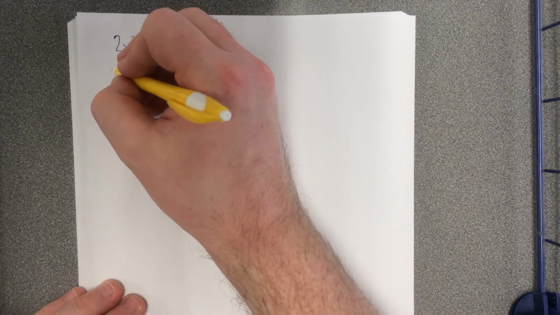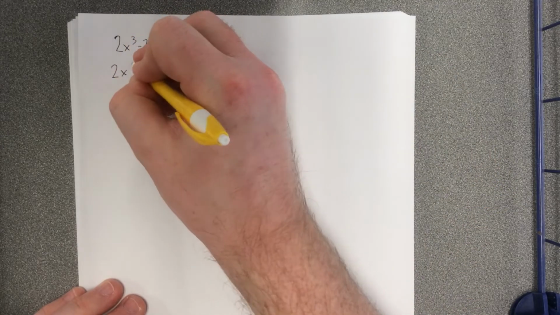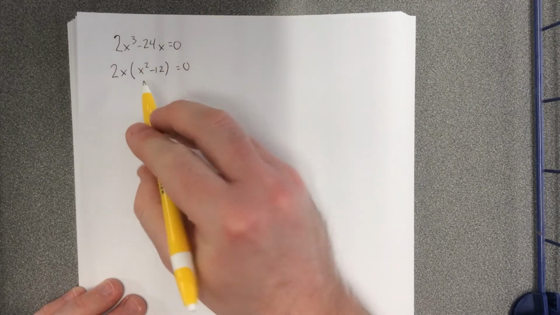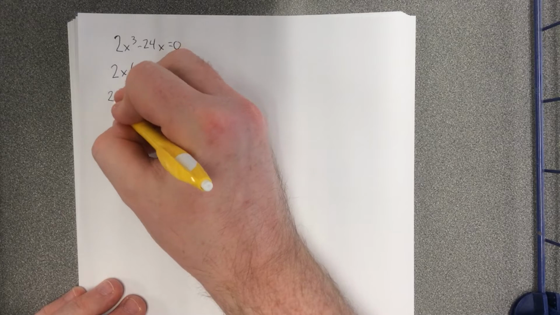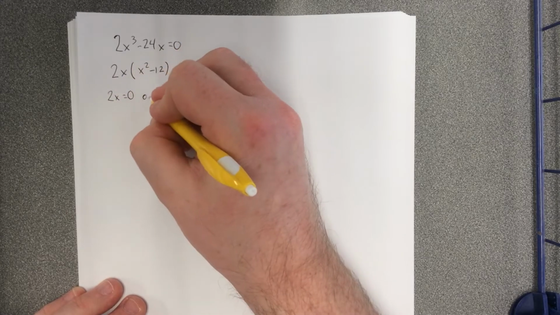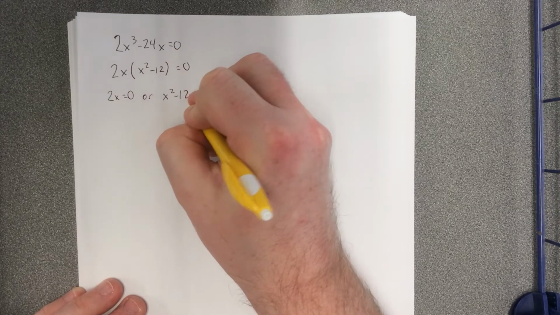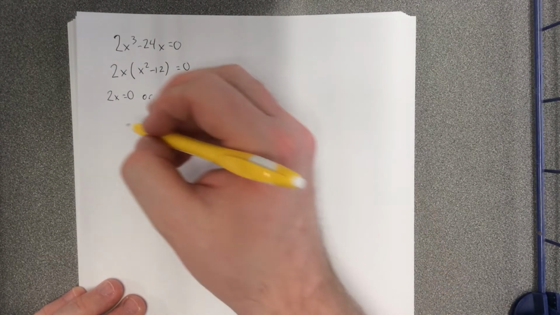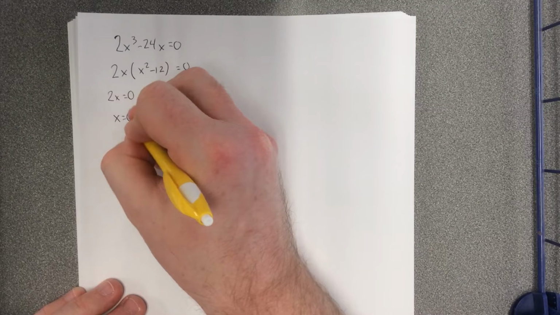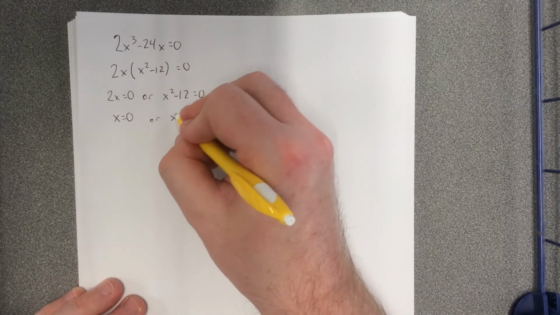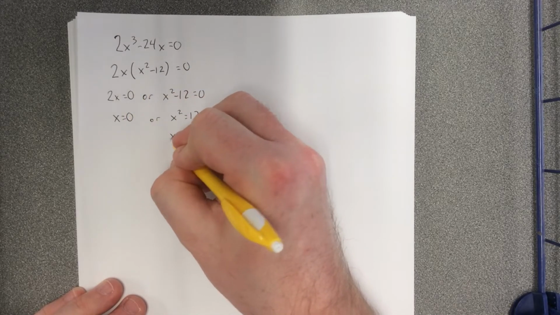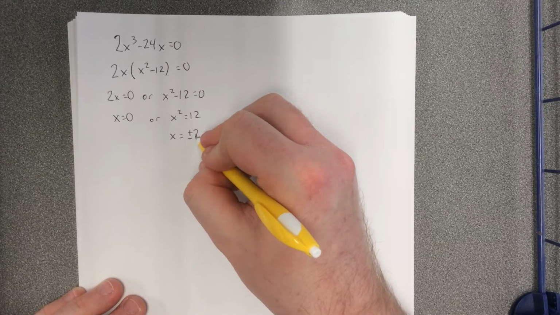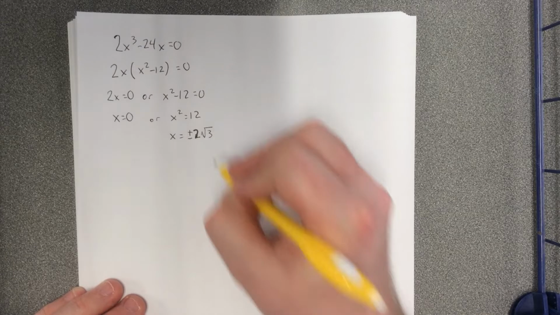So with that in mind, we can pull out a greatest common factor of 2x, leaving us with x squared minus 12. This doesn't factor into binomial conjugates too well, so we'll apply the zero factor property and say that one of these two things will have to be true. Either 2x is equal to 0 or x squared minus 12 is equal to 0. First one, we simply divide both sides by 2. Second one, we'll move the 12 over to the other side and then take a square root of both sides. 12 factors into a 4 and a 3, which means that the simplified radical will be 2 square roots of 3.